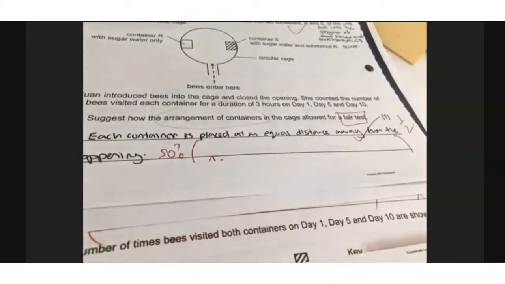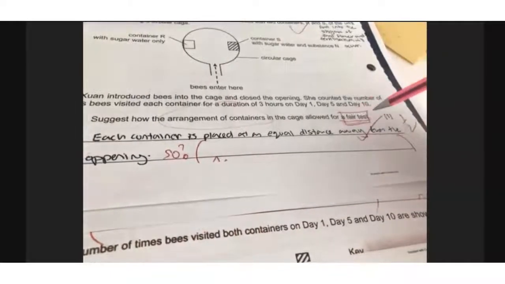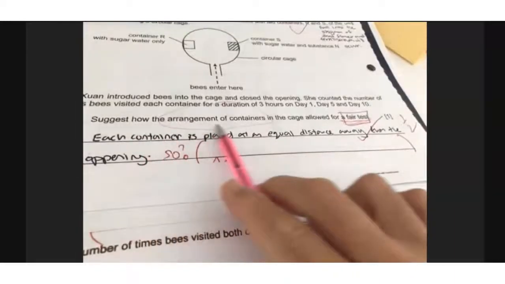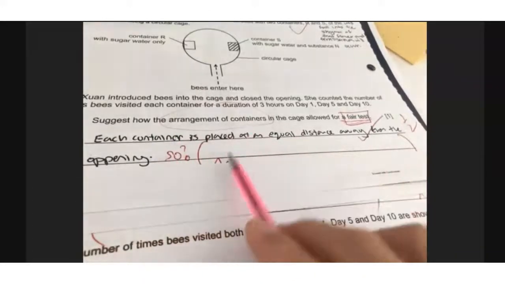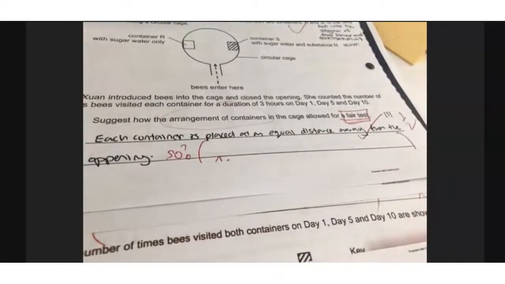And this answer shows you what happens when you're missing part of it. This answer talks about the arrangement of the containers, equal distance away from the opening. Very good. Got half a mark. But it overlooked the part about fair test. So how do you check your work? You check what is required and see if your answer talks about the things in the question. Yeah, my answer talks about the arrangement, but did not talk about fair test. So I've got to talk about fair test, which is absent here. So that's how you can check your work. Go on to the next part.